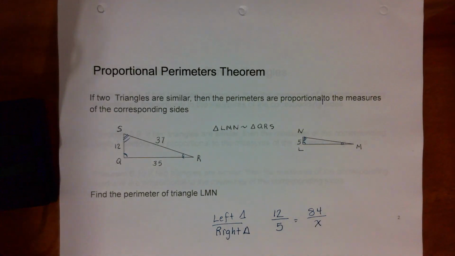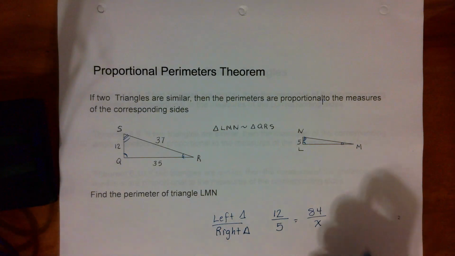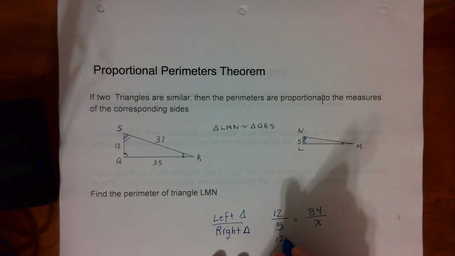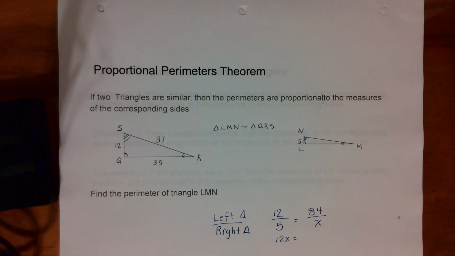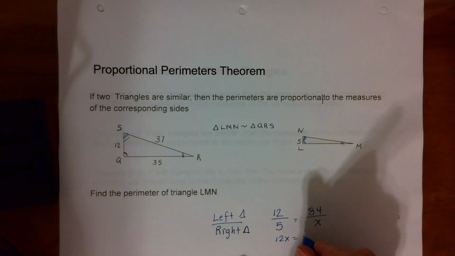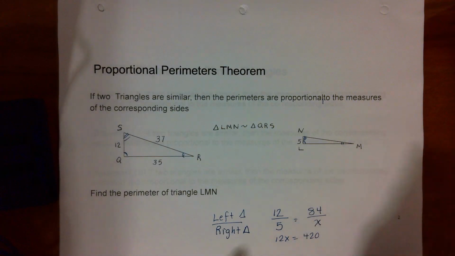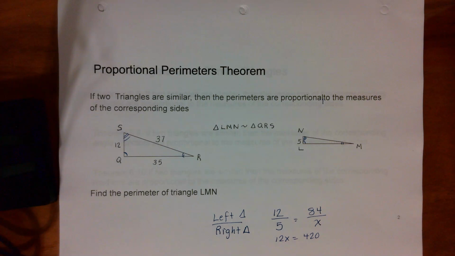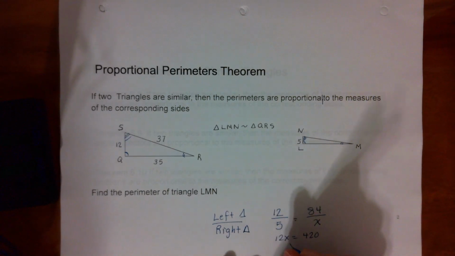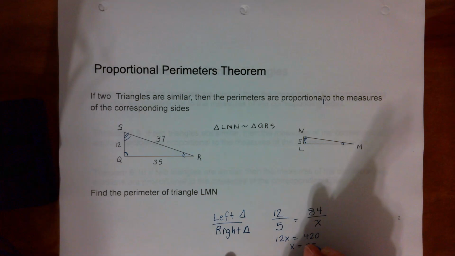So then I've got a proportional problem here. So I have 12x is equal to 84 times 5, which is going to give me 420. And then I'm going to divide that by the 12, and it's going to give me x is equal to 35.